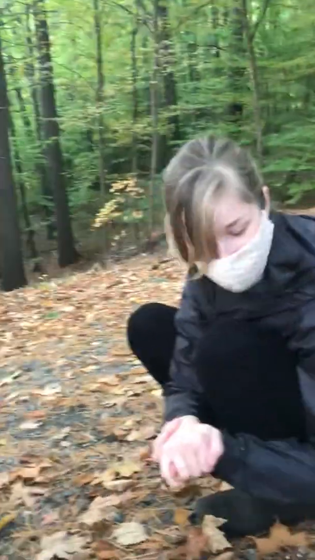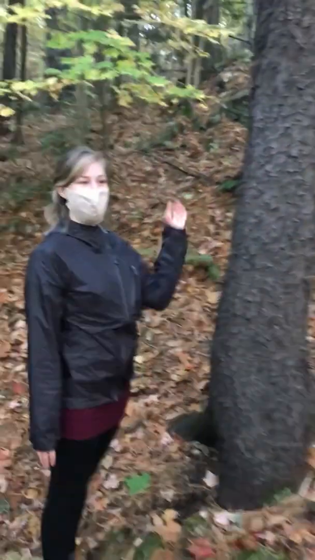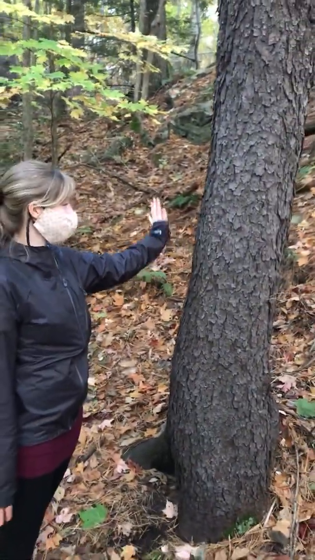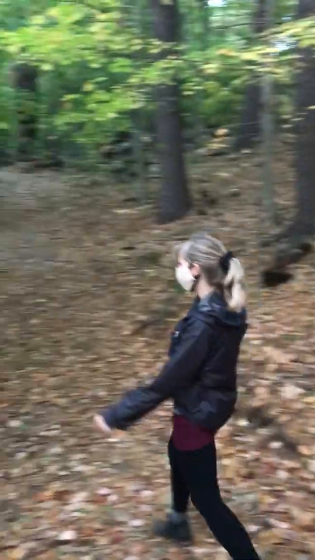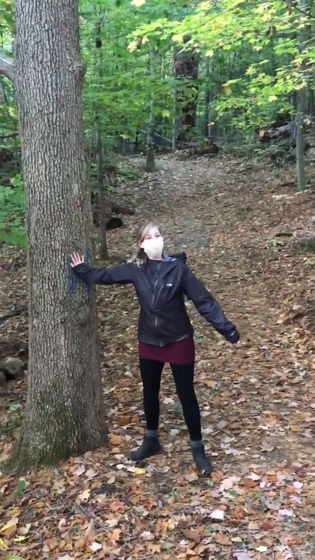Nice. Yeah. Okay. So, T, what can you tell me about the bark on this tree as opposed to the bark on this tree? What are the big differences that you're seeing?